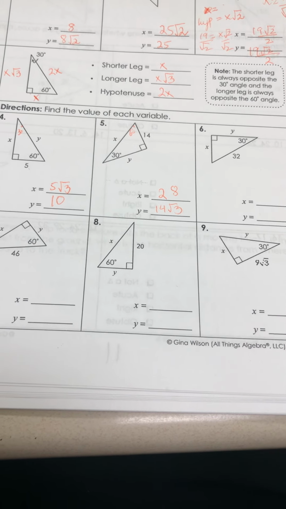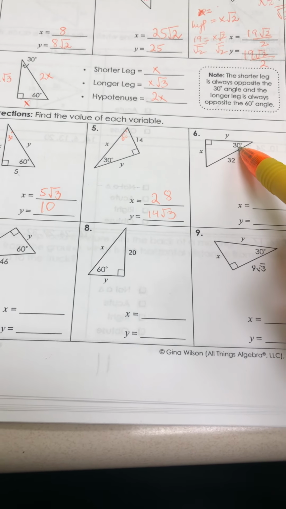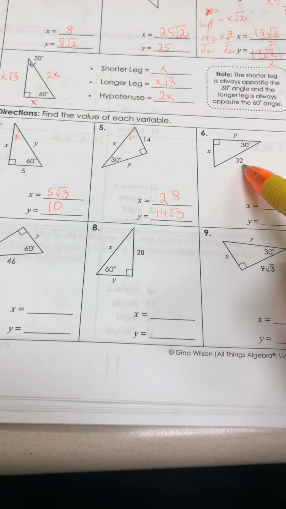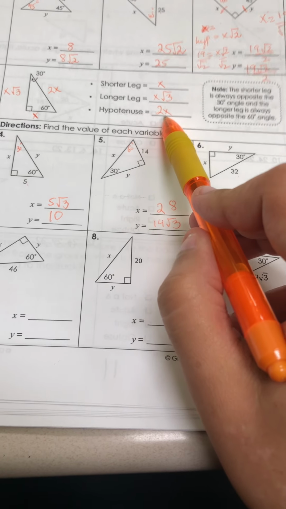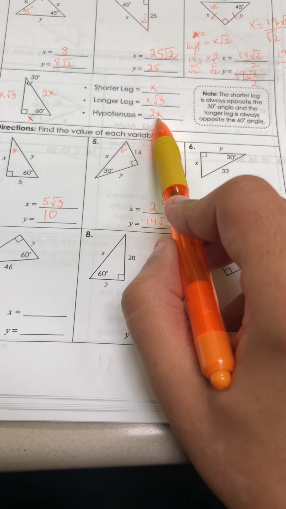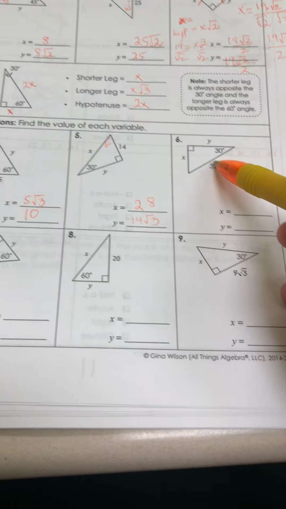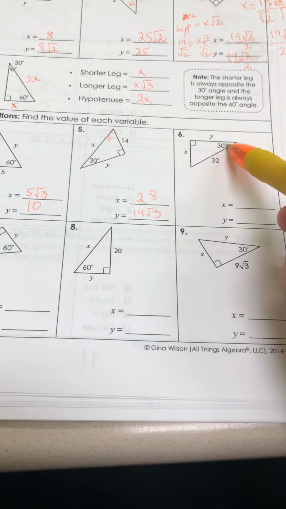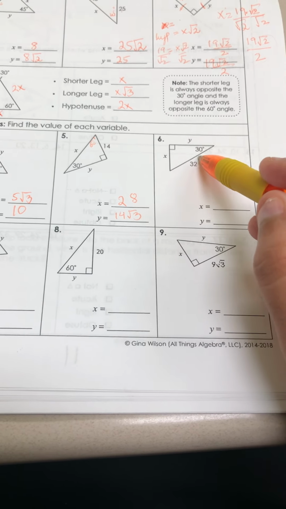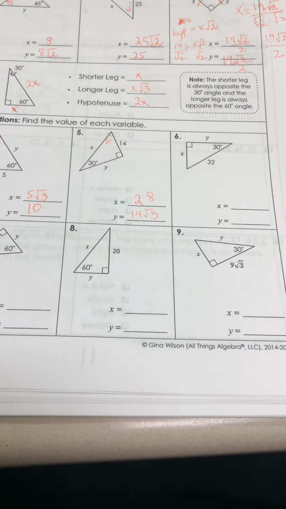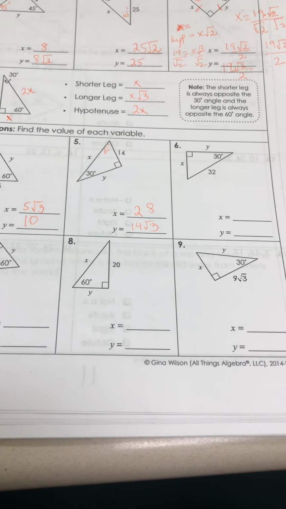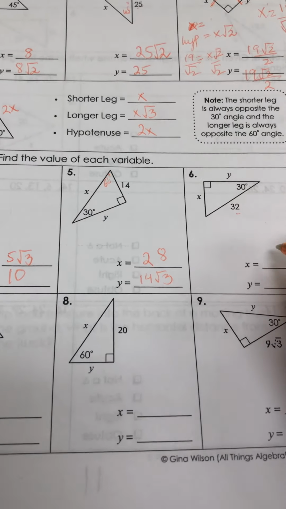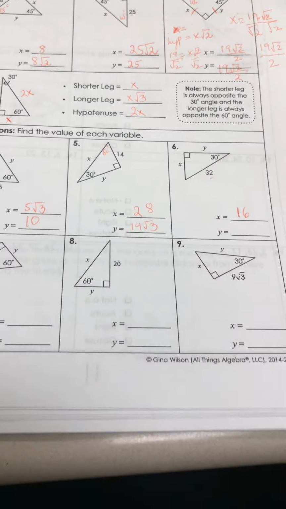The next one, they did not give us the shorter leg, they gave us the hypotenuse. We know the hypotenuse is 2 times the shorter leg. So if the hypotenuse is 32, this is 2 times the shorter leg. I can find the shorter leg, which is opposite to 30 degrees, it is half of this, right? So my shorter leg would be half of 32, which is 16.